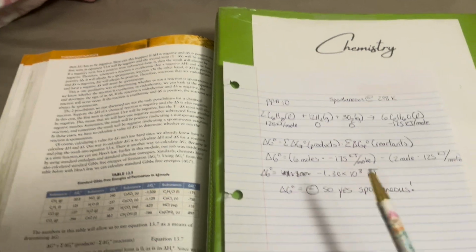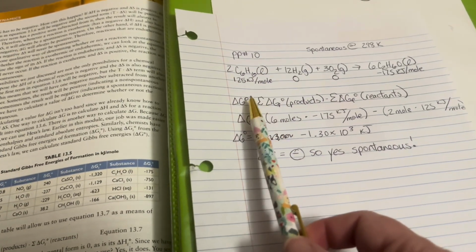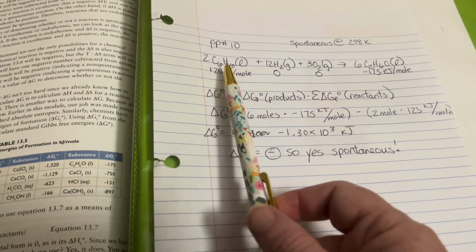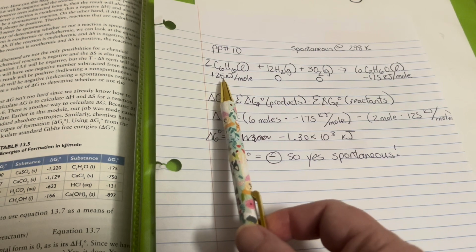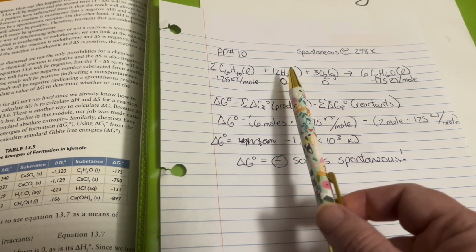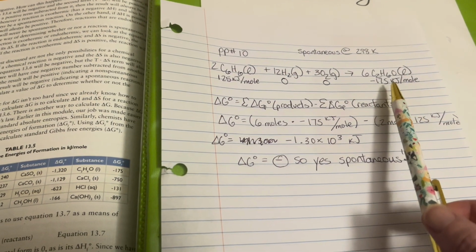So what I did is I used this chart right here, and I put in my standard Gibbs free energy of formation values. So for this reactant, it's going to be 125 kilojoules per mole. And then I have my elemental forms, so it's just going to be 0, 0. And then I have my product.